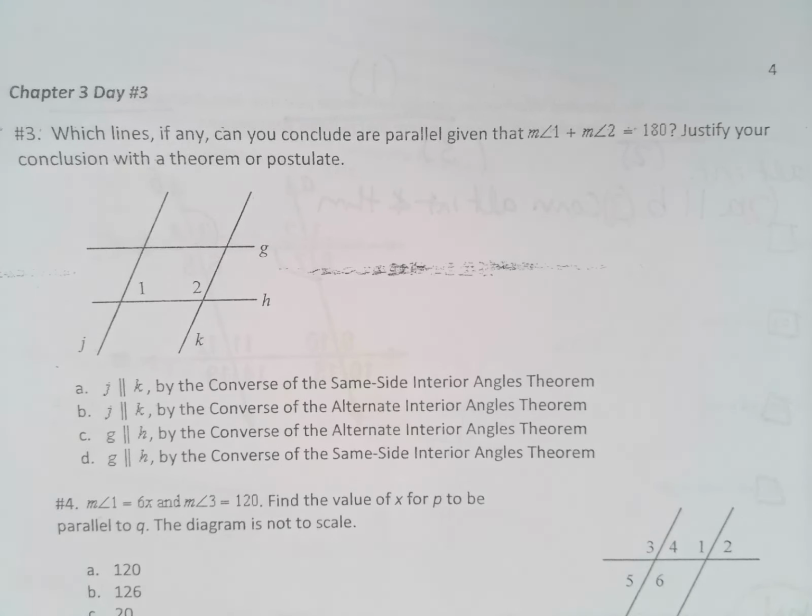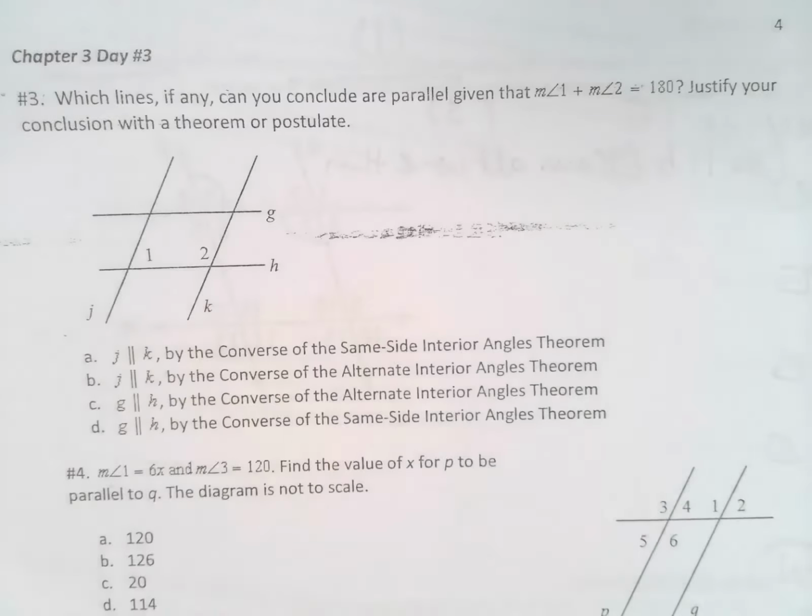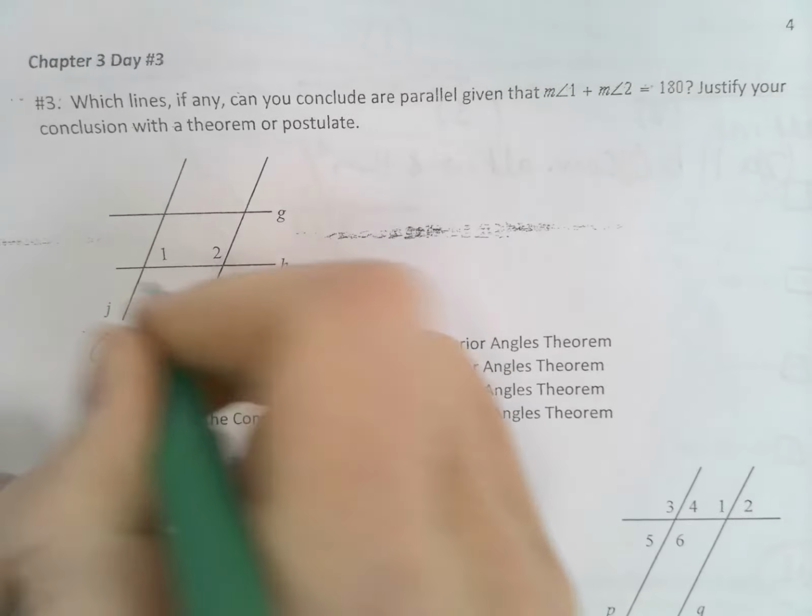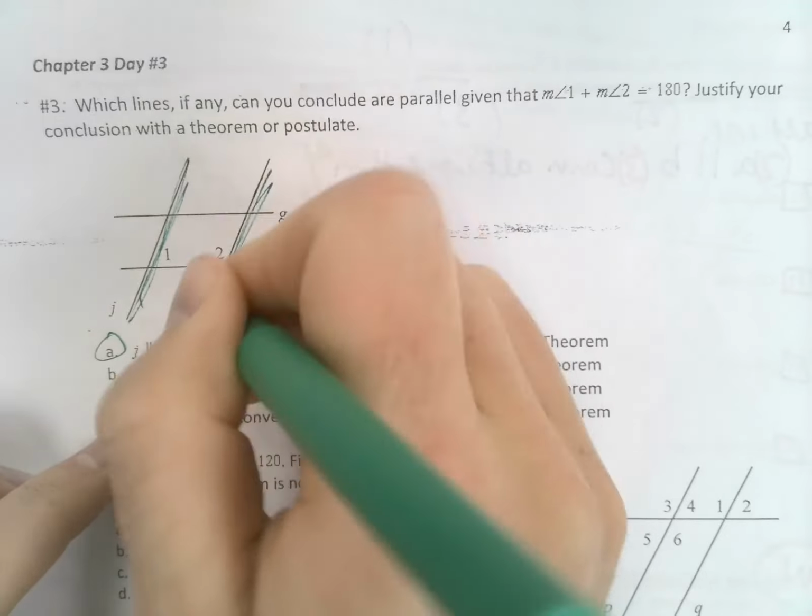Would it be JK or GH? Look at what 1 and 2 are on. Are 1 and 2 on G and K, or are they on J and K, or on G and H? They're on J and K. Aren't these 2 angles, David, on J and K? You see how G is not even being used? So we can't really bring that one into the theorem. We're saying J and K. Yep.